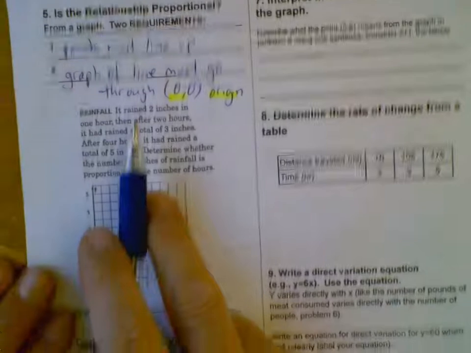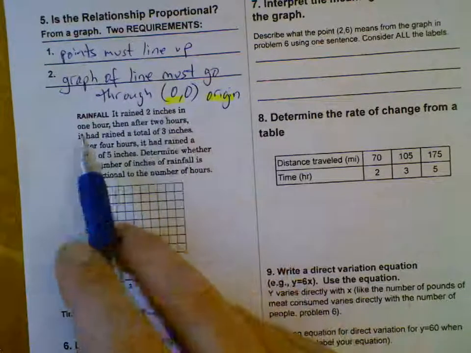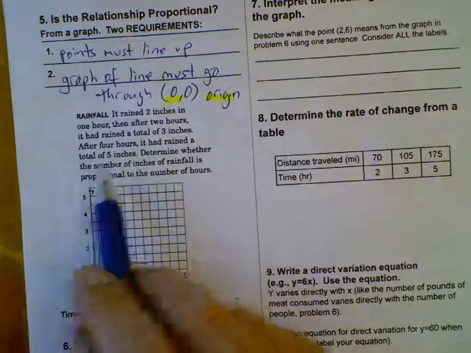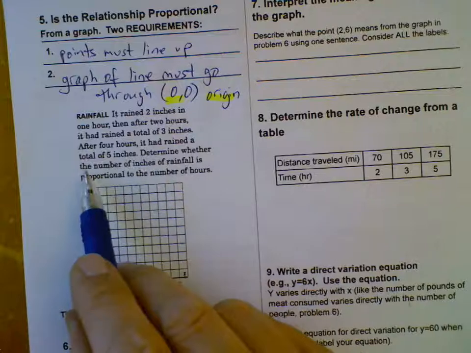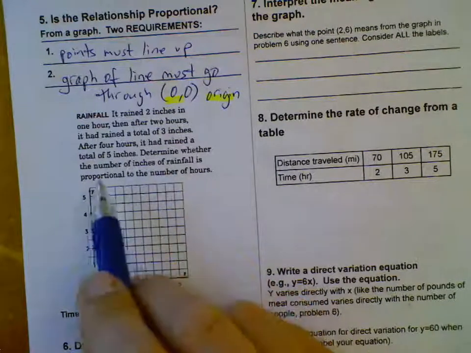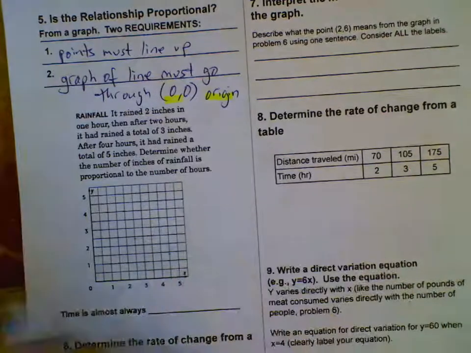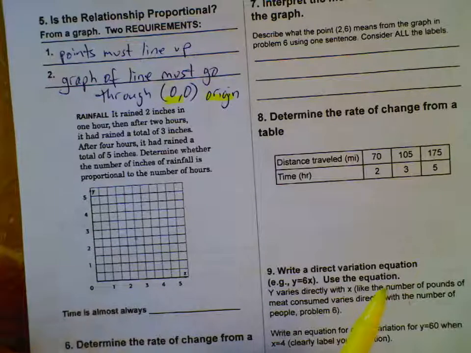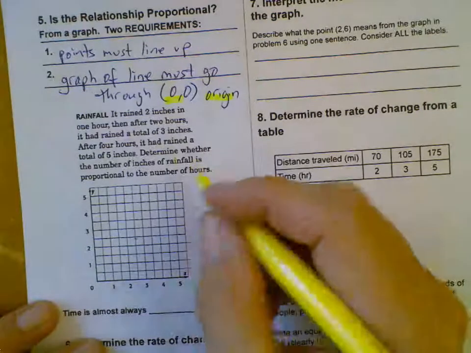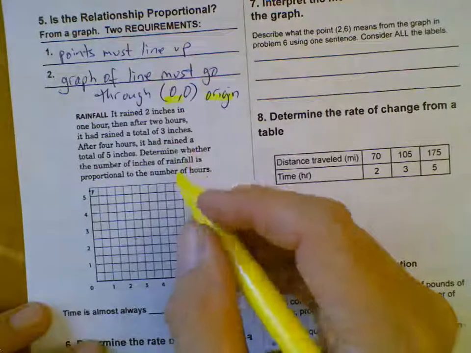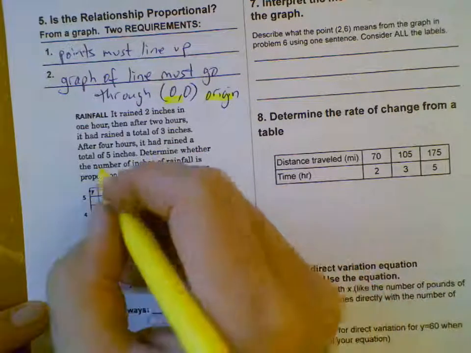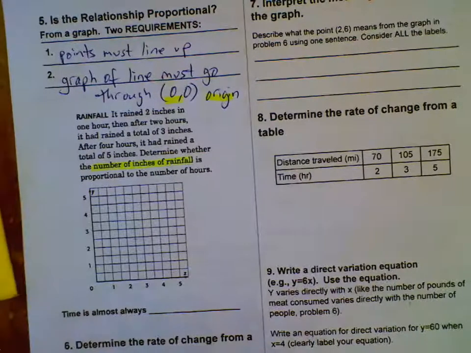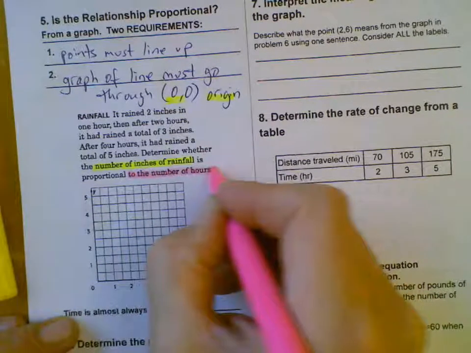So we have a rainfall that rained 2 inches in 1 hour. Then after 2 hours, it had rained a total of 3 inches. After 4 hours, it had rained a total of 5 inches. Determine whether the number of inches of rainfall is proportional to the number of hours. Notice this is not labeled for you to begin with, but the language tells us how we should label it.